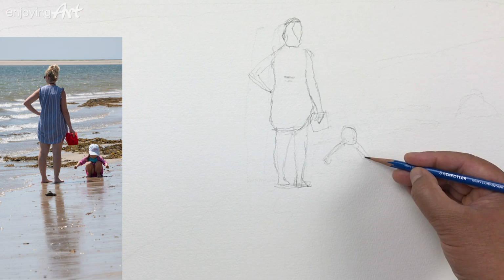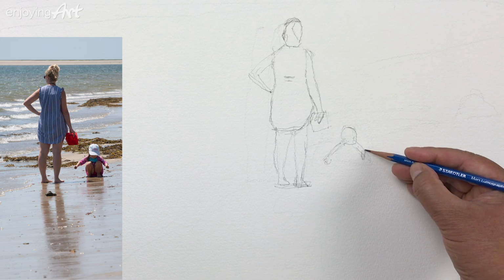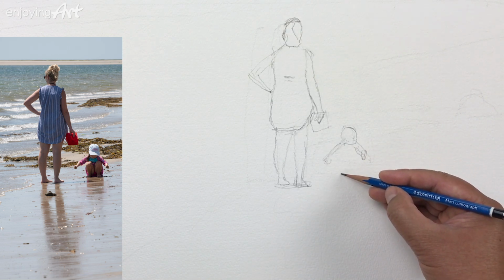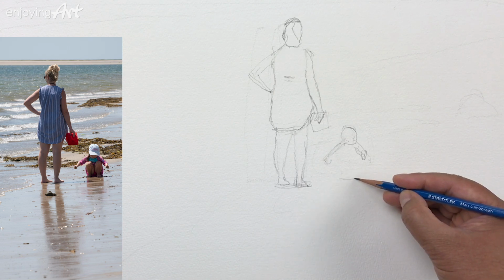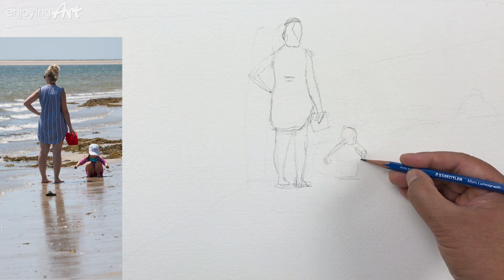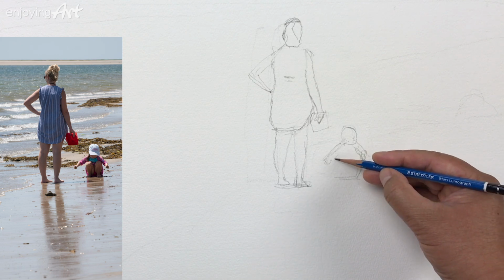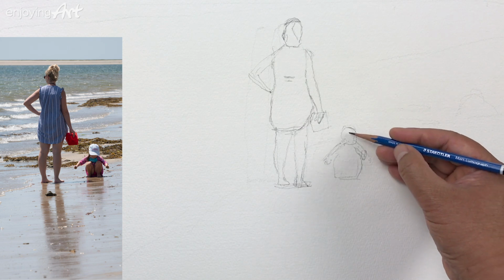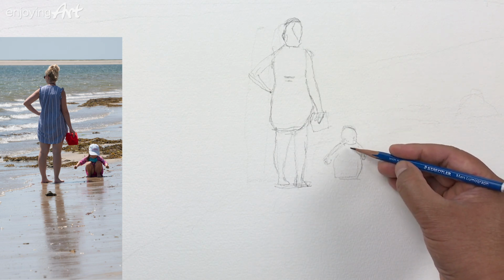The pencil I'm using as a graphite is a B. And then the bottom is about here. So I'm going to take a look at whether or not it is the correct proportion between the child and the mother.